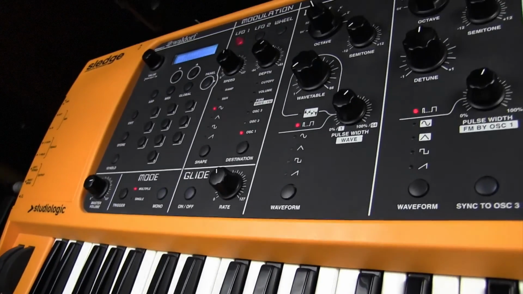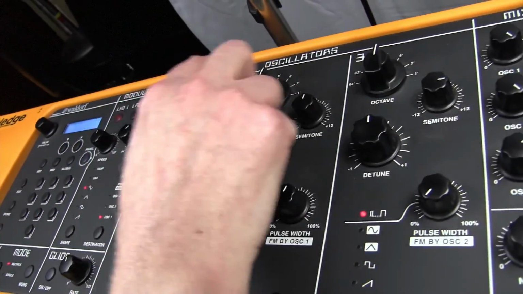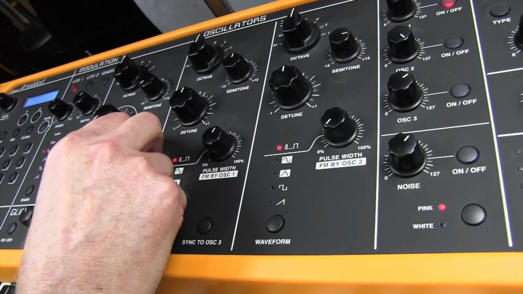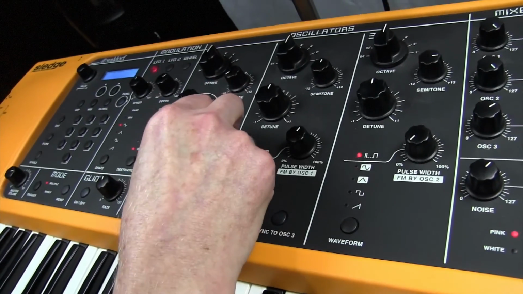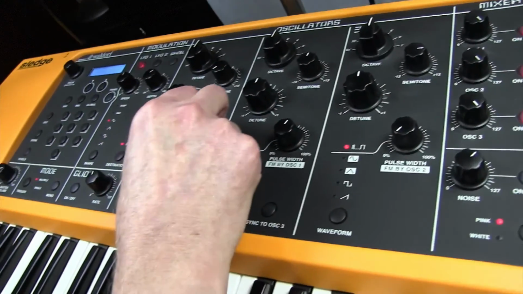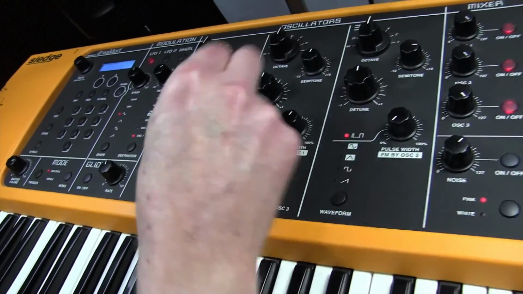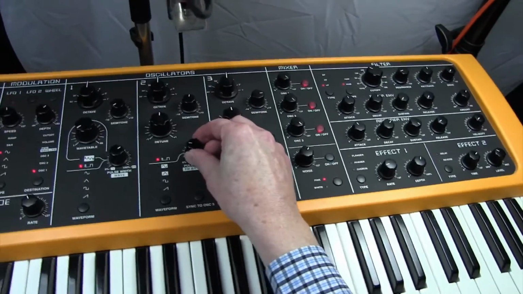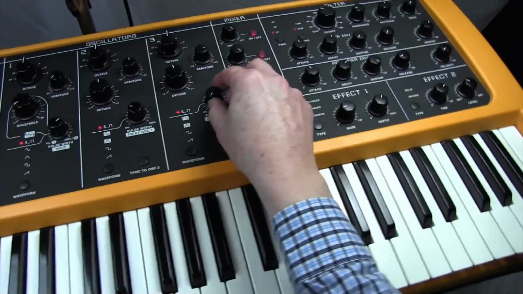There we are. And we've got oscillators 1, 2 and 3 on an 8-foot pitch and a pulse waveform. We're going to set up some pulse width modulation in a second, but the pulse width of the first oscillator, let's click them all in to start with, is, let's look, 70. And the pulse width of the second oscillator, 24. The pulse width of the third oscillator, 49.